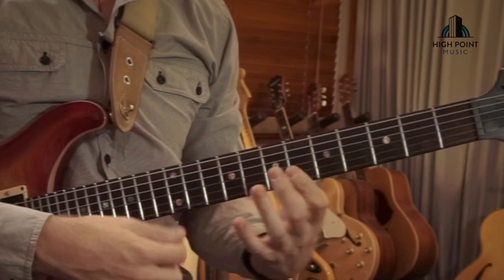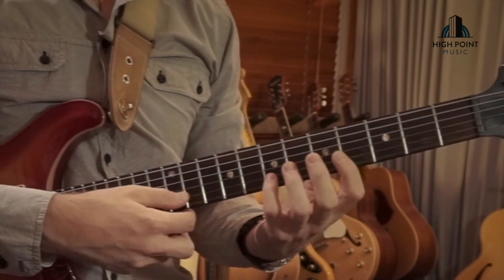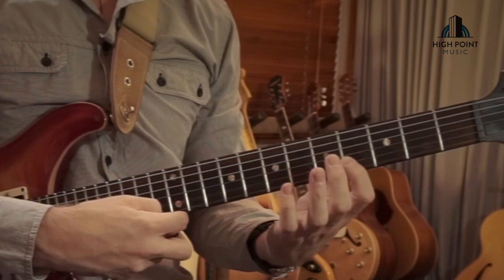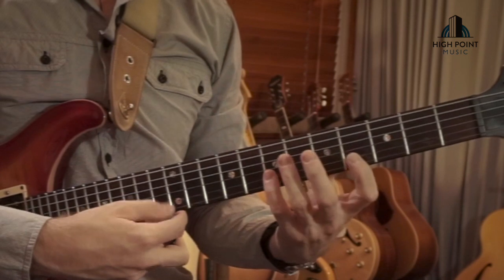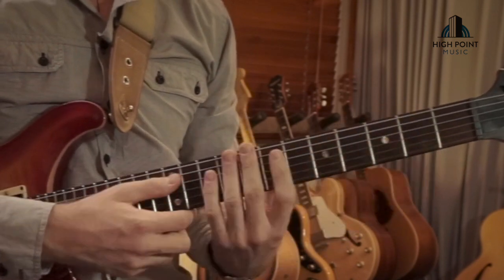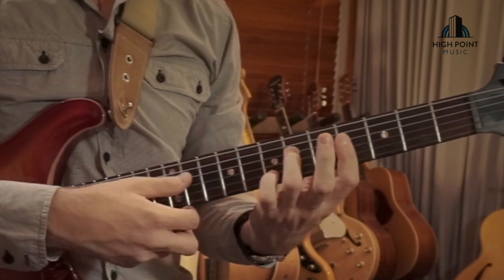So 6, 7, 8. So 9th fret, 6th, 4th, and we come up to the B string and go from the 7th fret to the 4th fret like that. 1, 2, 3, 4, 5. 1, 2, B flat, A7, A flat minor.